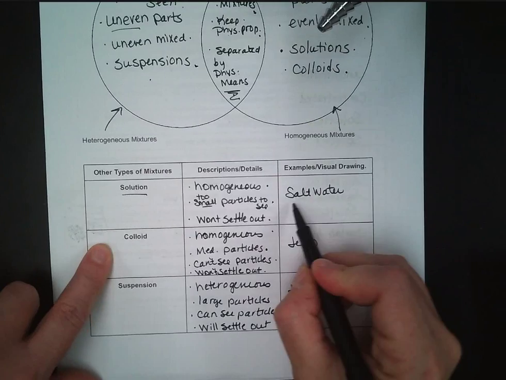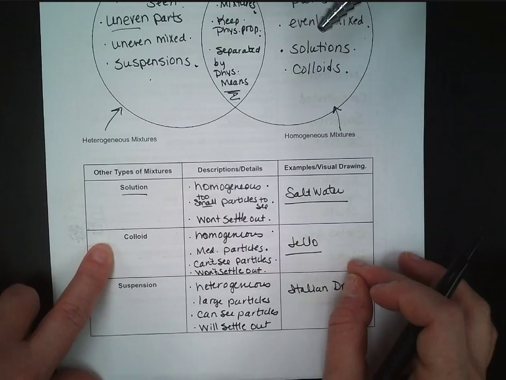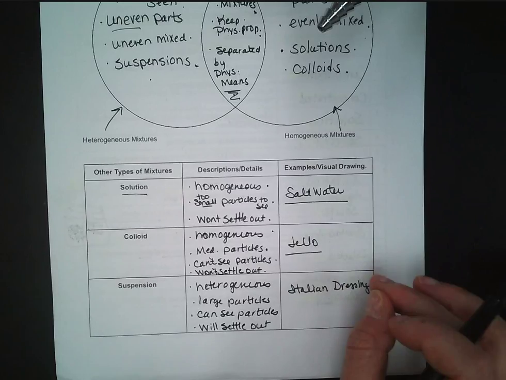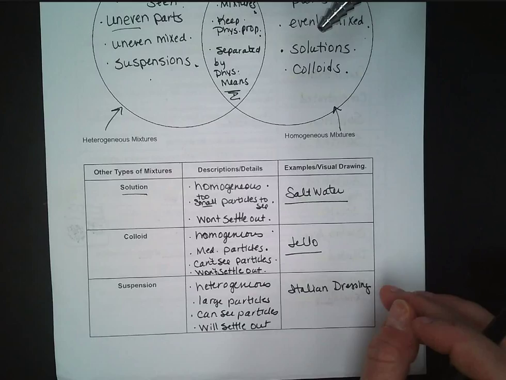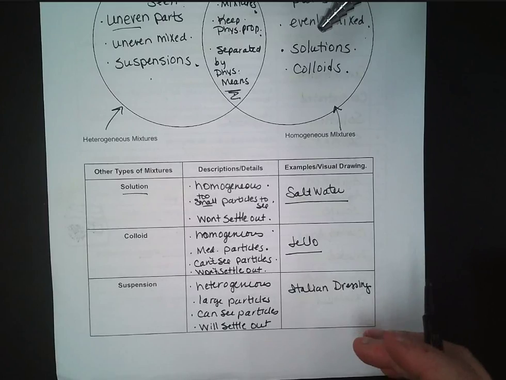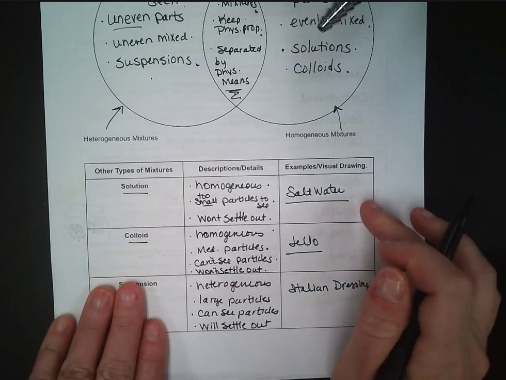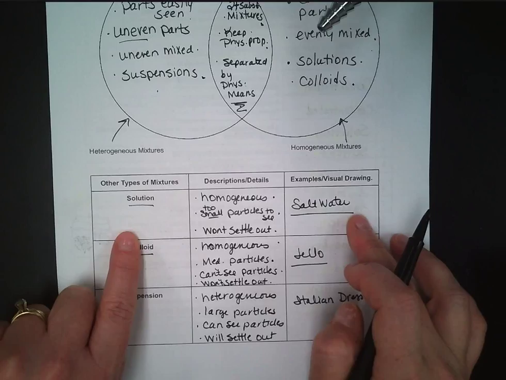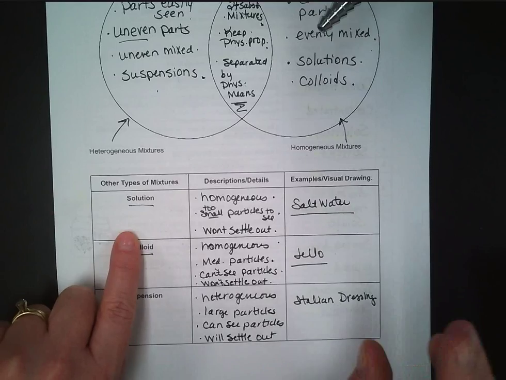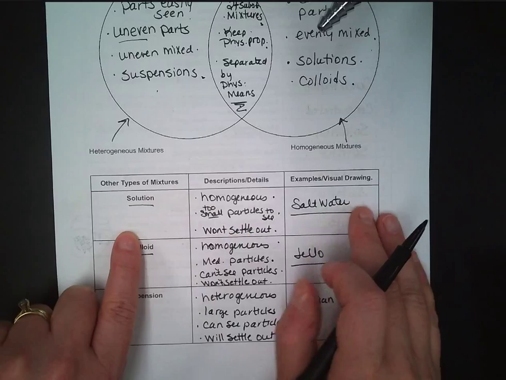A colloid mixture, have you ever made oobleck? We'll make oobleck in class with cornstarch and water, where it's compacted and it becomes a solid and then it's kind of a liquid. Things like Play-Doh and silly putty and pudding are colloid mixtures, where a solution is a lot more liquidy and the parts are a lot thinner, I guess you could say, and move around, flow a little bit easier, and they won't settle out. So again, sweet tea, lemonade, those types of things.